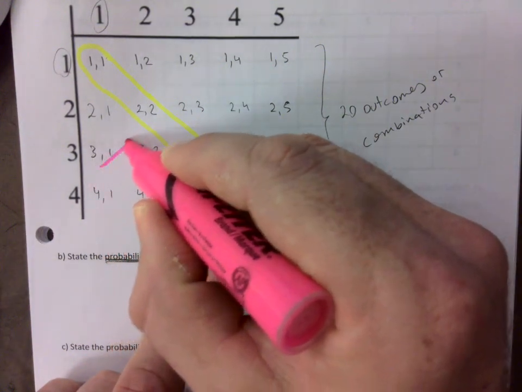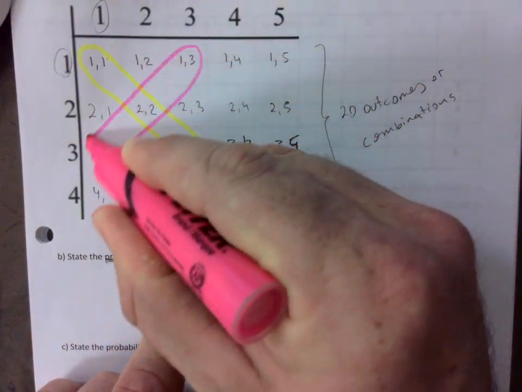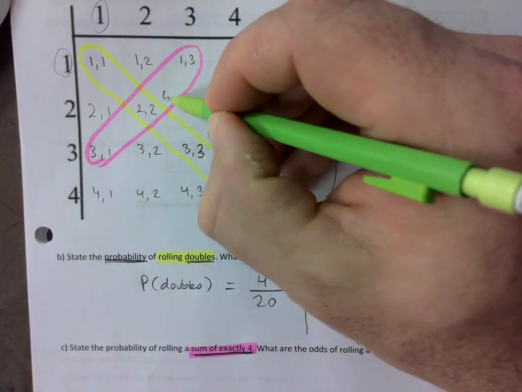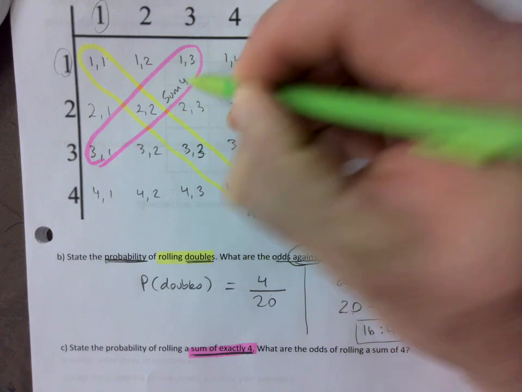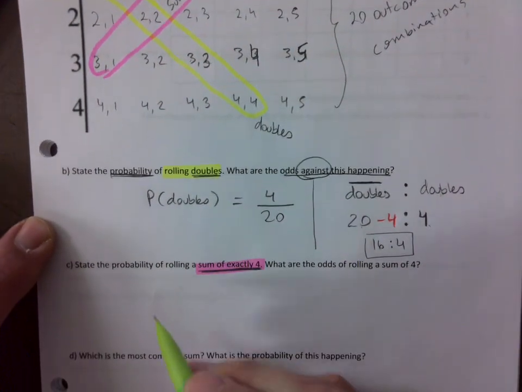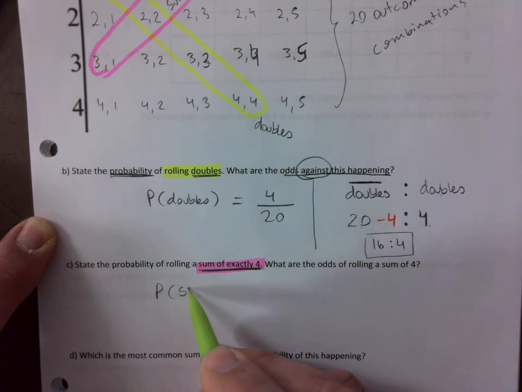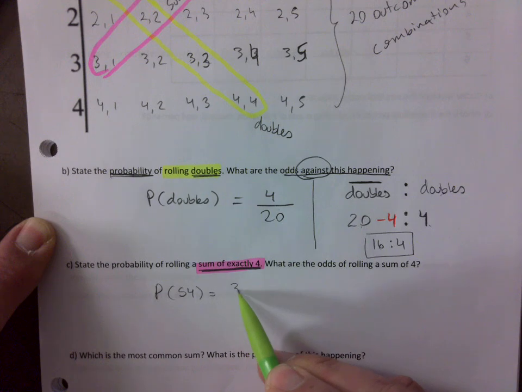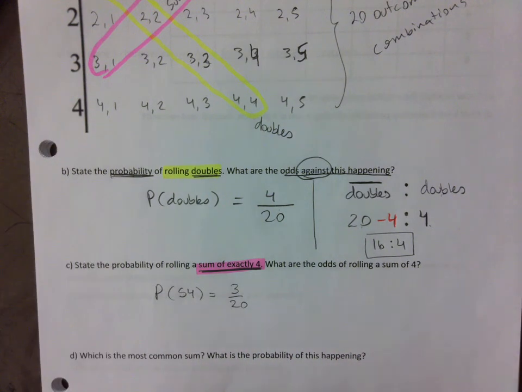Okay, so this is our sum of 4. And I'll make sure I write that down. Sum of 4, so exactly 4. So we go in and figure out probability. I go S4. Okay, and you have 3 out of 20 instances where that happens.